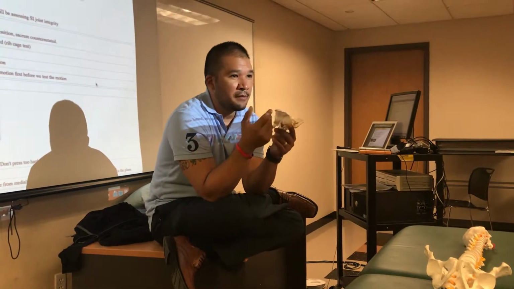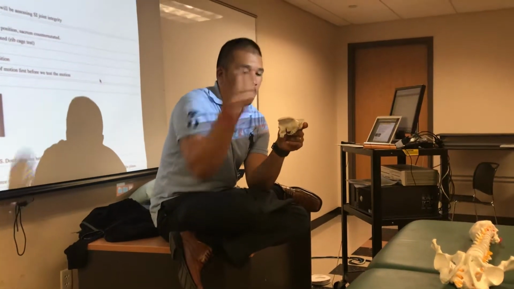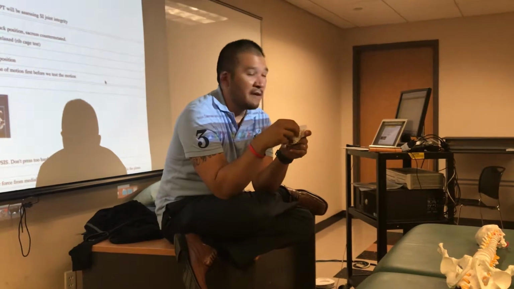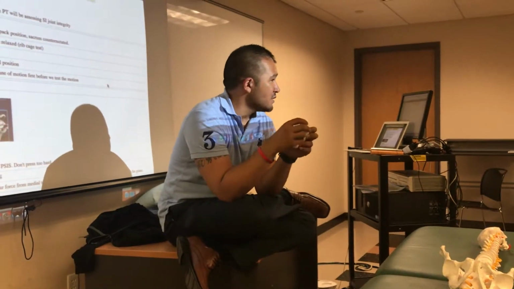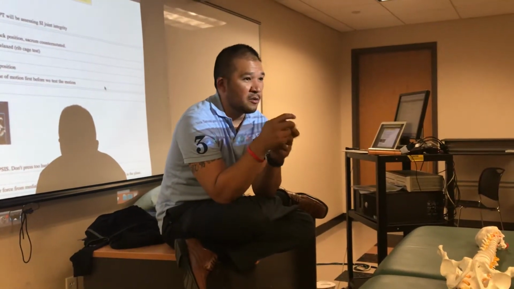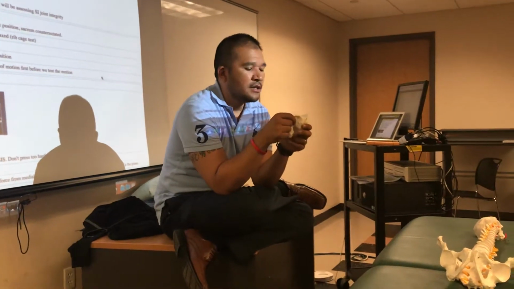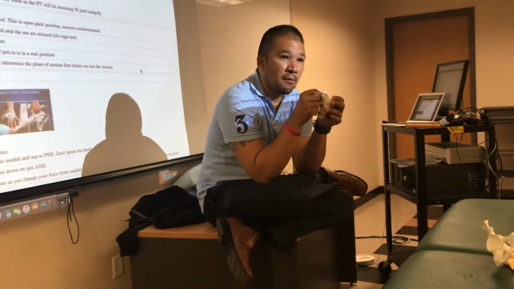But then if you think about what does the SI joint do? Its job is transmitting weight from the lower half to the upper half. So any malfunction here really causes a lot of pain. For those who have SI pain, you know what I'm talking about. Okay? So that being said, we're testing small motion.